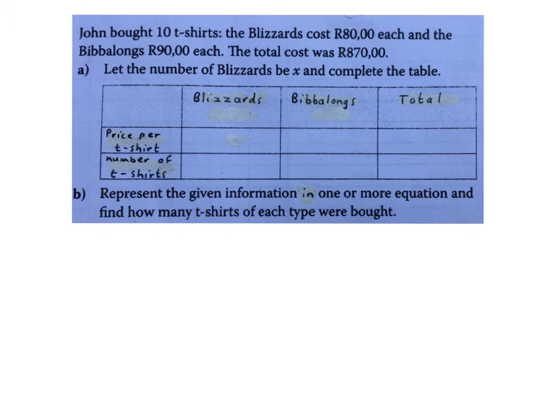They start by giving us: John bought 10 t-shirts, Blizzards cost so much each, and Bibelongs so much each, the total was so much. Then they say let Blizzards be x, and complete the table, and they give you a table. And then at the end they say represent the given information in one or more equations and find how many t-shirts of each type were bought. This is just teaching. It's a teaching type of way of asking it. But this is what it will look like finally in the exam.